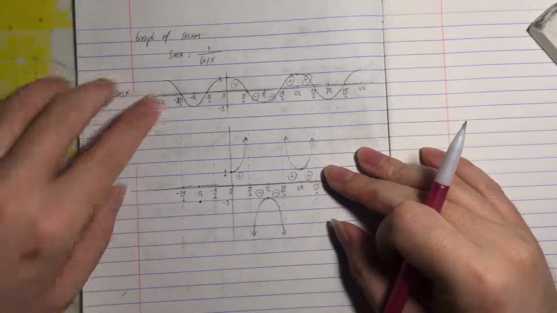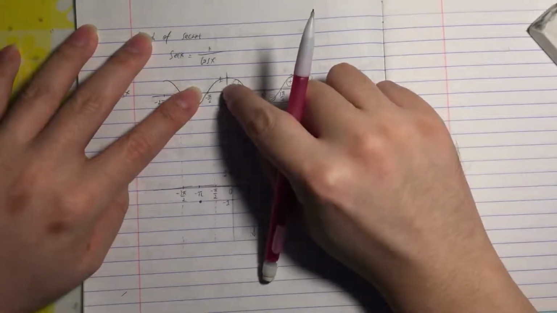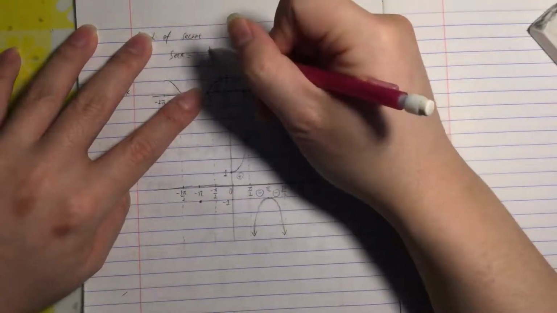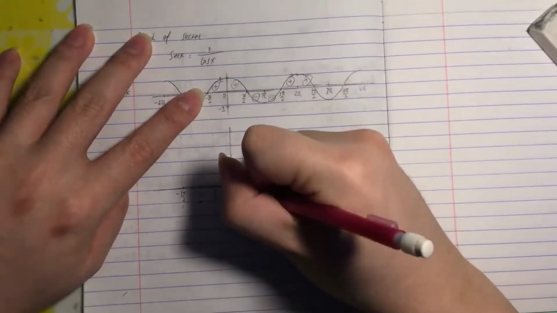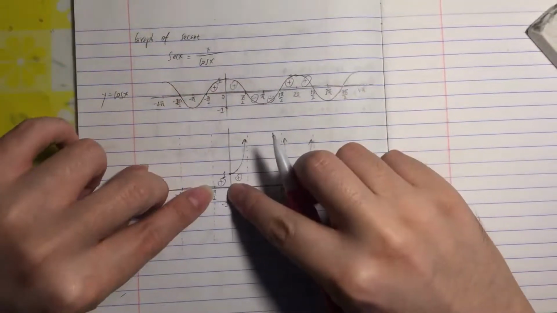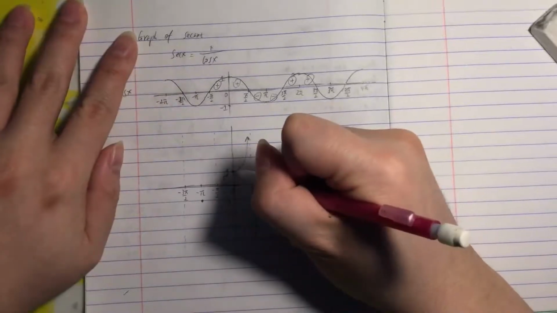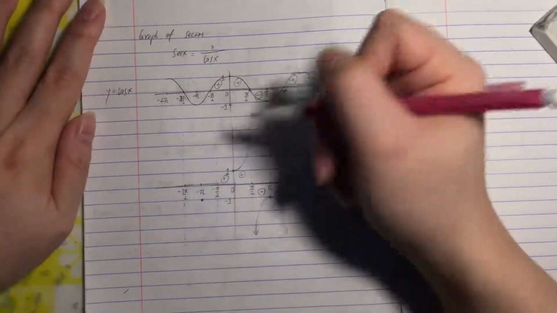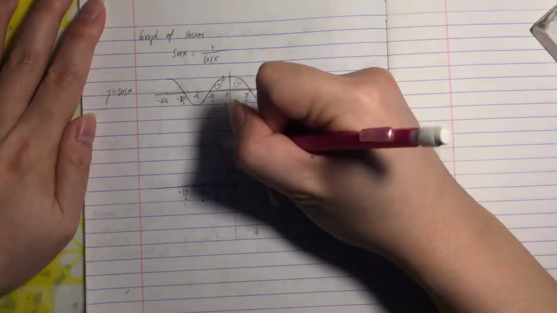Now on the other side, from 0 to negative pi over 2, the cosine function is positive. 1 over a positive number is positive. So from 0 to negative pi over 2, secant is also positive. That's a point on the curve. That's a vertical asymptote, and the curve is above the x-axis. It looks like this.